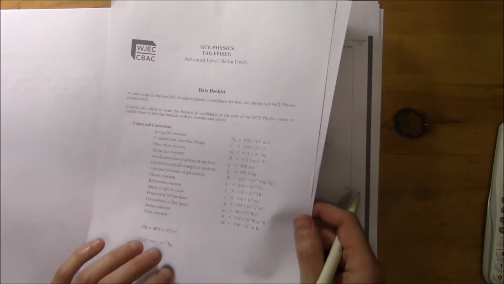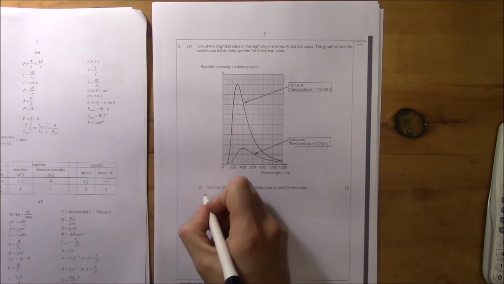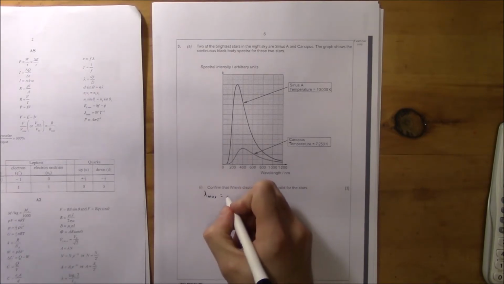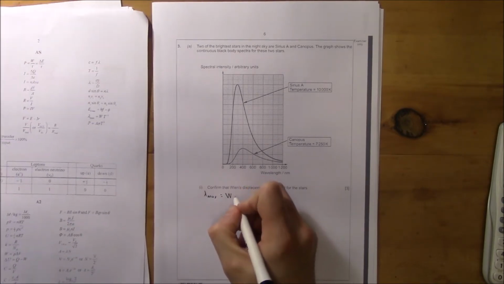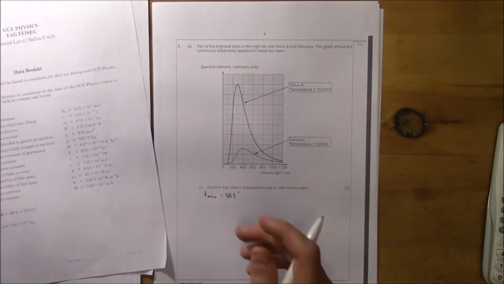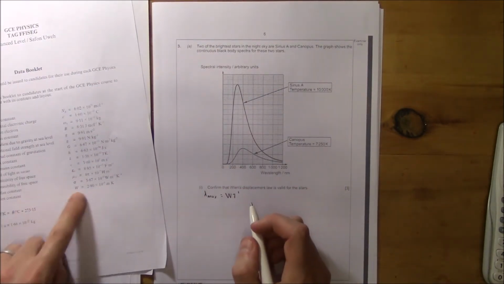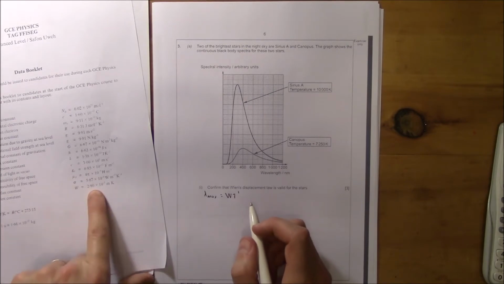Well, we need to look at our formula and data sheet, and we need to find the equation for Wien's displacement law. Wien's displacement law is given as lambda max, that's the peak wavelength, equals W t to the minus 1. Now, if we refer to our data sheet, we're told that capital W is the Wien constant. It has that value there.